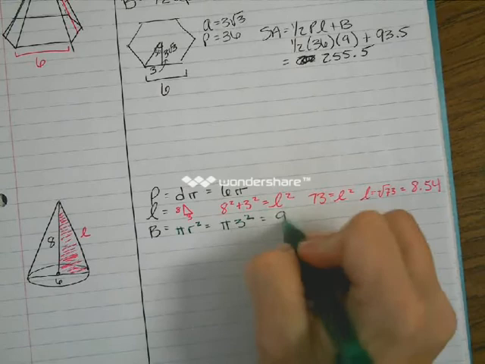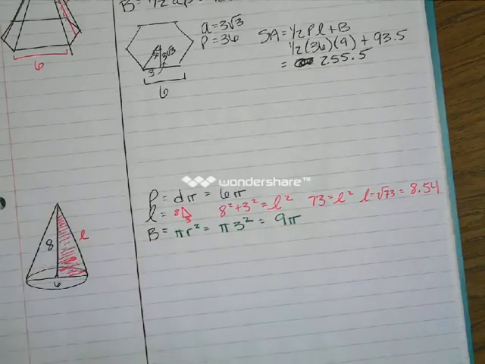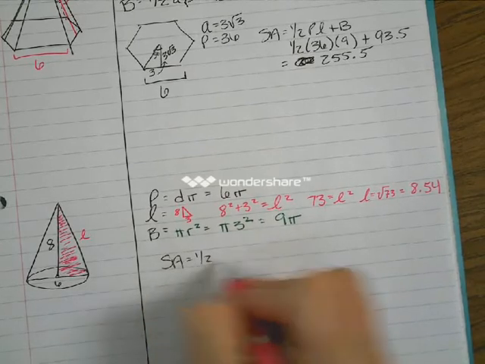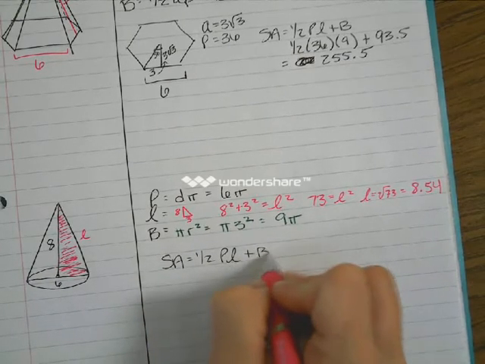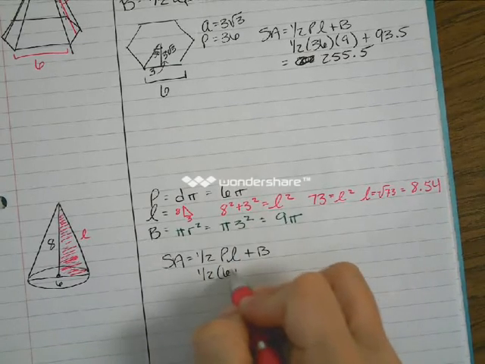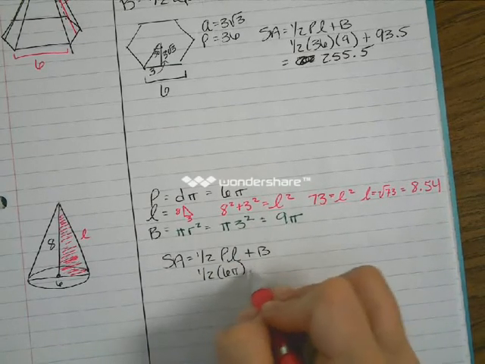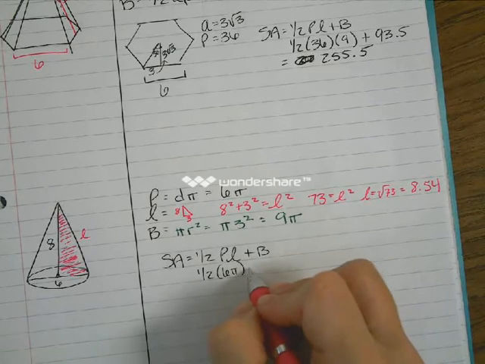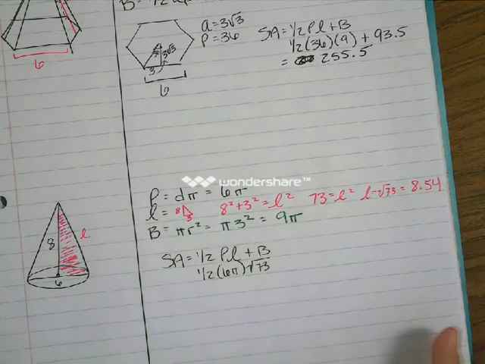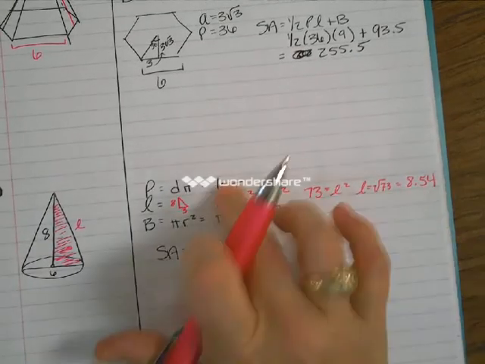Don't put it in decimal until the very end, because your calculator will handle all of this stuff for you, and then you'll have a more accurate answer. So 0.5 times 6 pi times square root of 73 plus 9 pi.